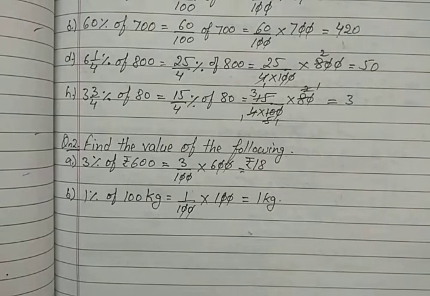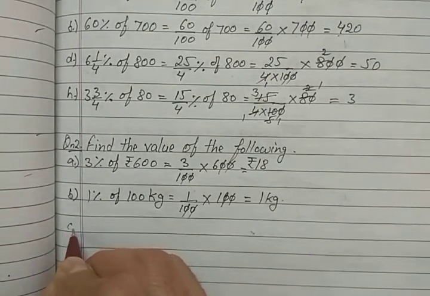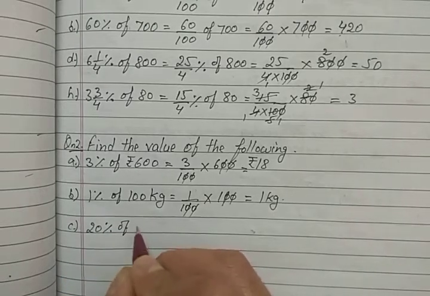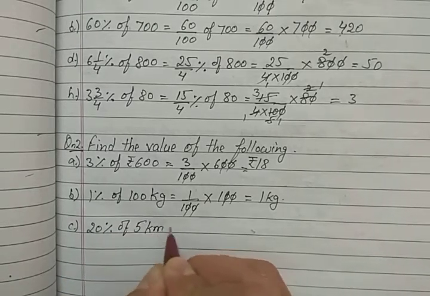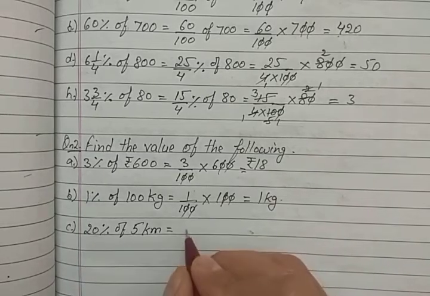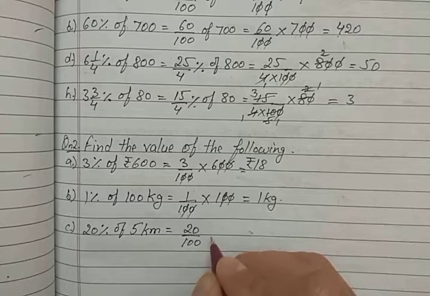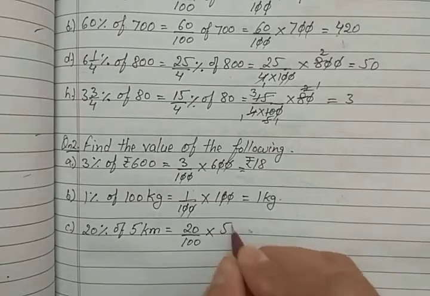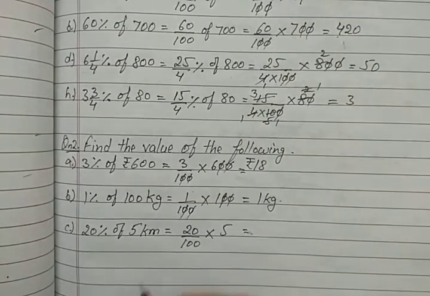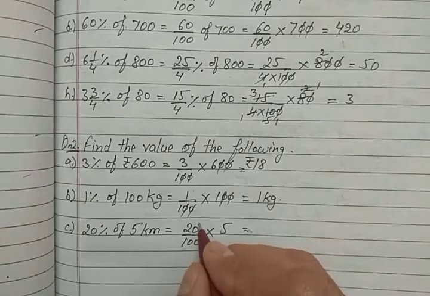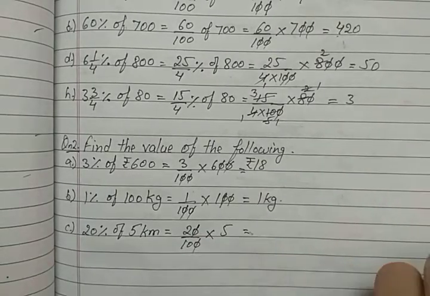Now C part, 20% of 5 kilometers. In the same way, solve it. Remove the 20%, write 20 upon 100 of multiplied by 5 kilometers. We first cut the zeros to make it easy.